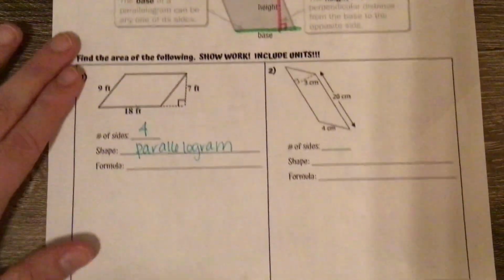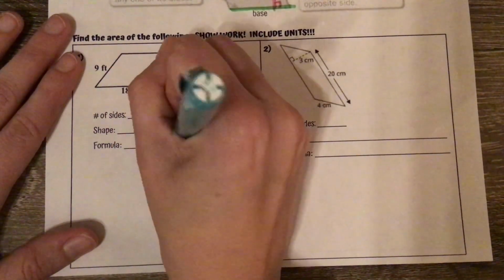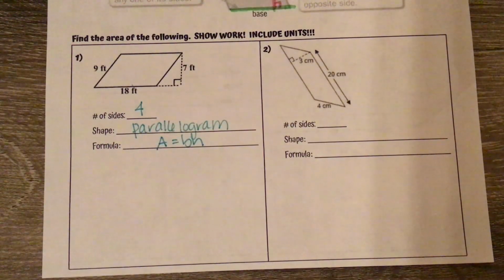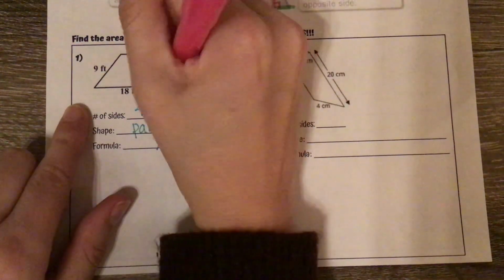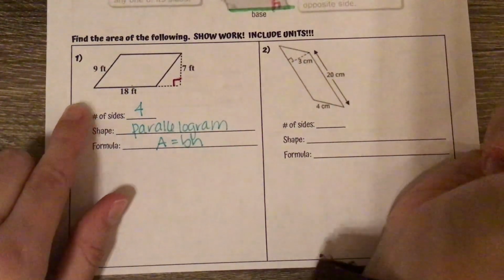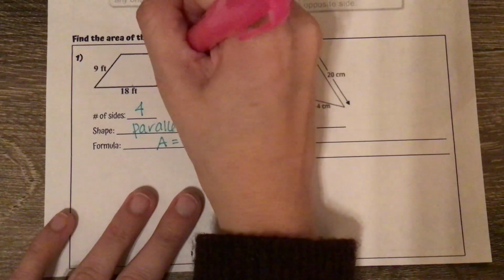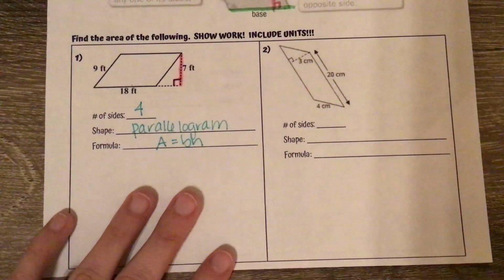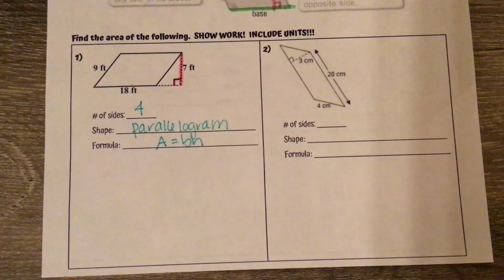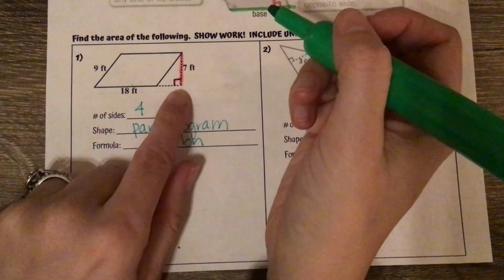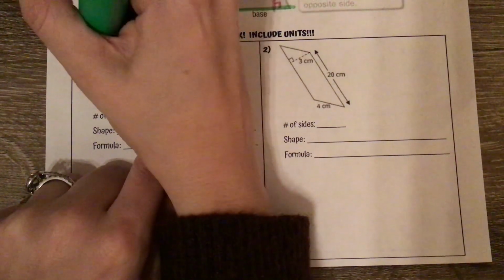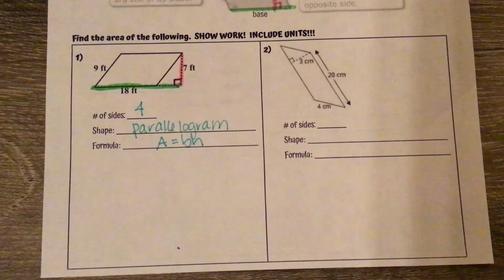And our formula, as we stated up here, is A equals BH. Area equals base times height. So I'm plugging that in. I'm writing it down so I know what I need to plug in. So the first thing that I look for is that little 90-degree symbol. And I'm going to highlight the side that is connecting at that 90-degree angle. So this side right here. And what is it connected to? It's got this dotted line here that is connecting us to this side length.